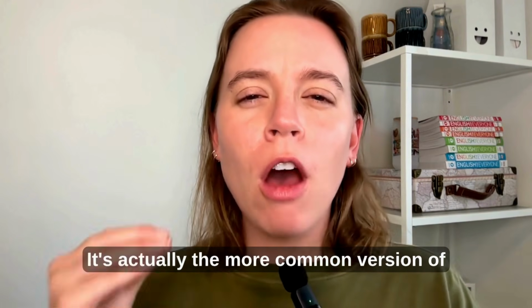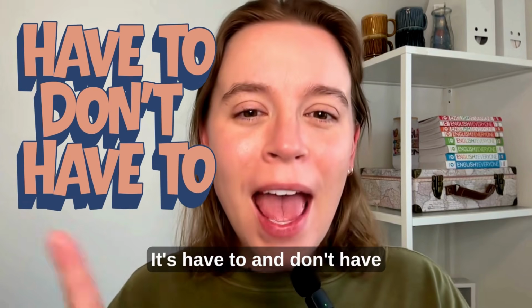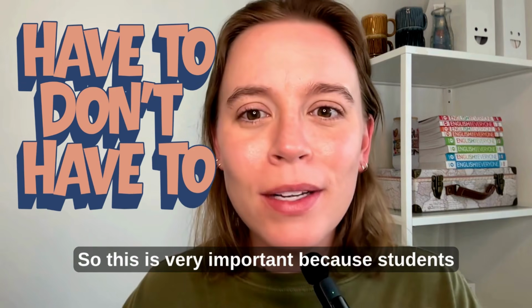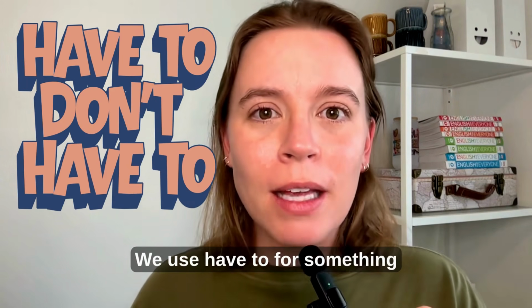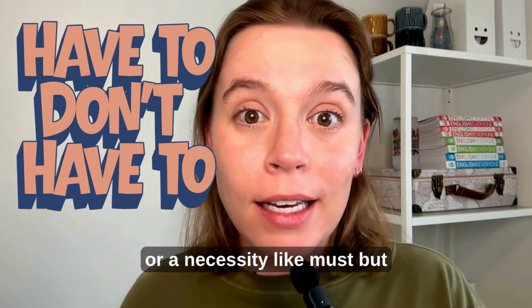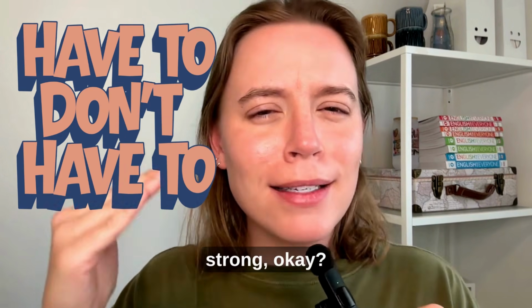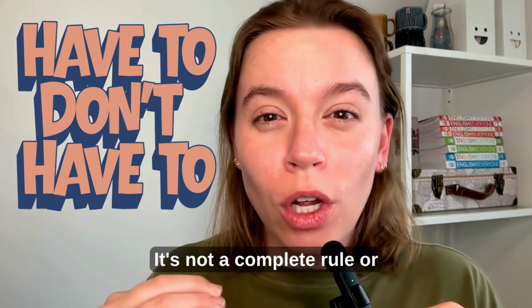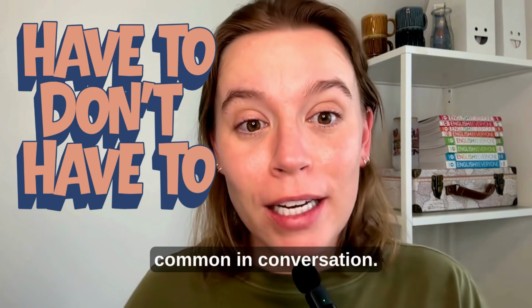It's actually the more common version of must and mustn't. It's have to and don't have to. So this is very important because students confuse this all the time. We use have to for something that is also something like an obligation or a necessity like must, but it's a little more informal and a little less strong. Okay? It's not a complete rule or law. It's a little less than that, and it's more common in conversation.